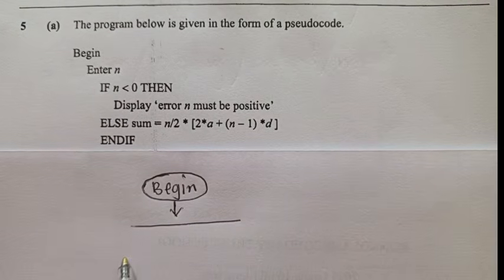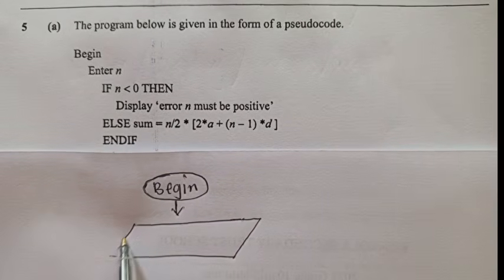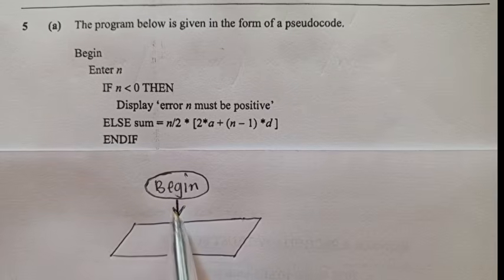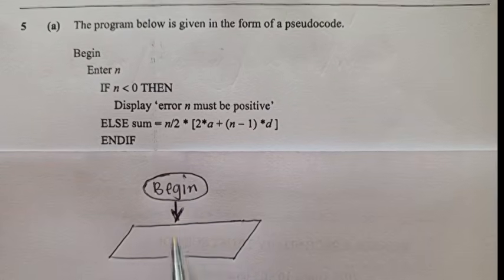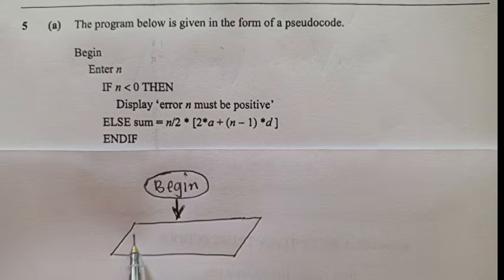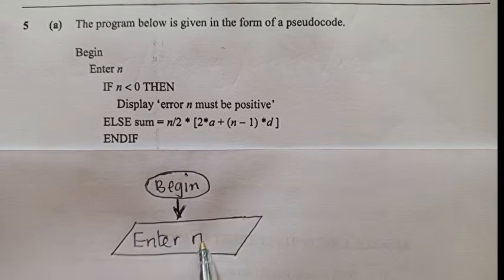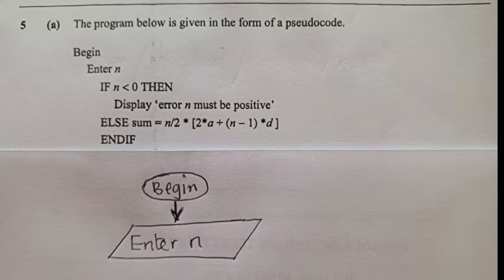So just draw your parallelogram. You have to show an arrow, from begin you go to enter. So you put your word enter in here. You just copy what is here, enter n.